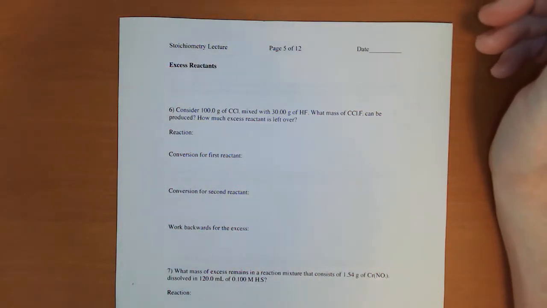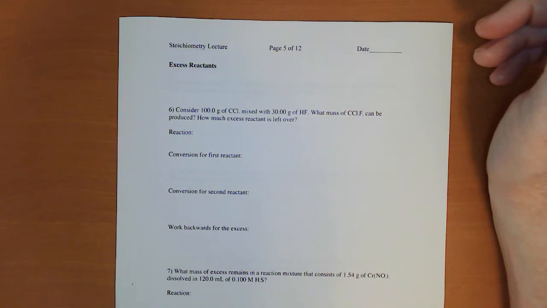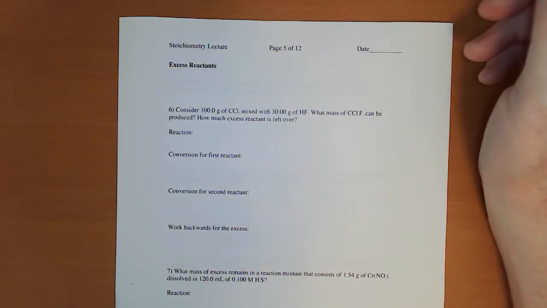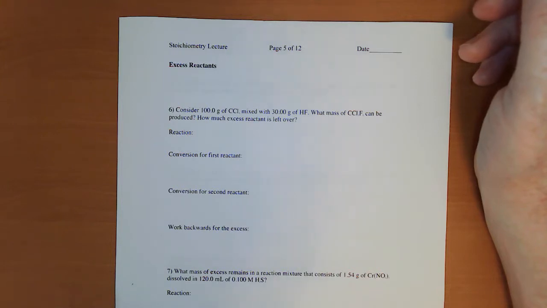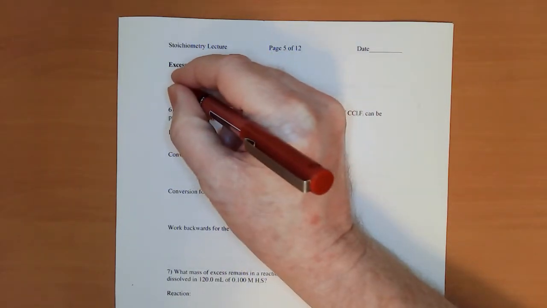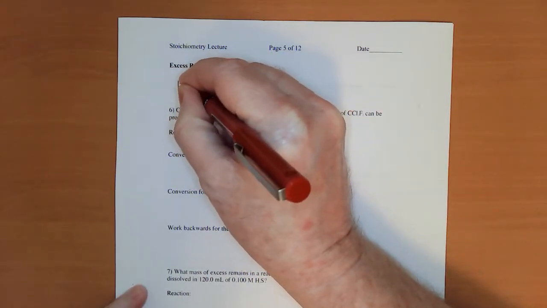Hi everybody, Morgan here. So we are moving on now to page 5 of the lecture outline dealing with stoichiometry. And we're going to be talking about excess and limiting reactants now. And I have often used the example of making a bicycle.